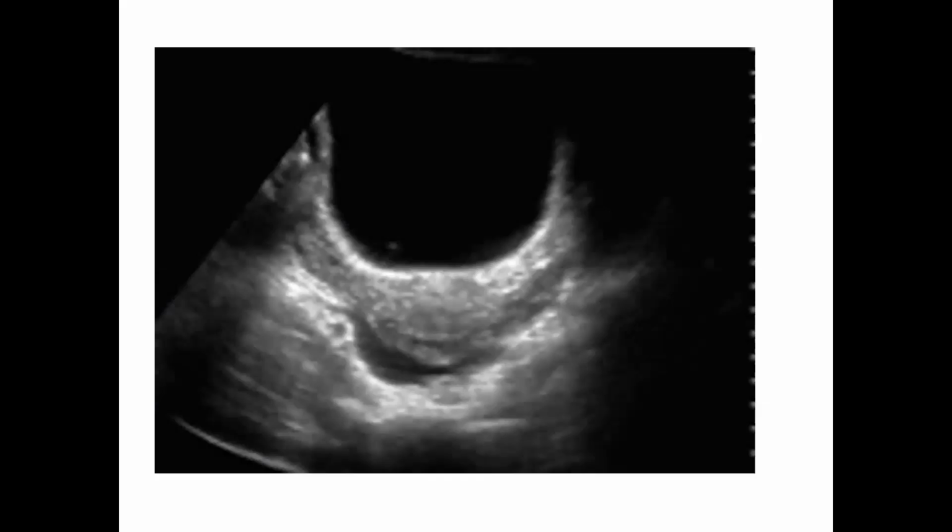Okay. So next up, we're in transverse again, and we're starting to see a little bit of free fluid in the posterior cul-de-sac. So here anteriorly is our urinary bladder. Here's our uterus right here. We're not seeing very much endometrium. And this is what we call the broad ligament. We'll talk about it in a second. And then posterior to our uterus, so between the rectum and the uterus, in our posterior cul-de-sac, we have some free fluid.